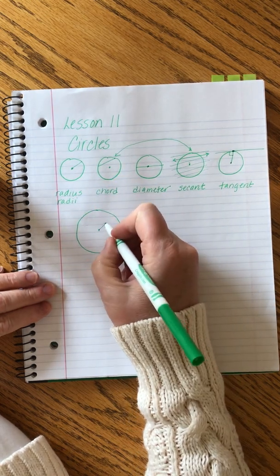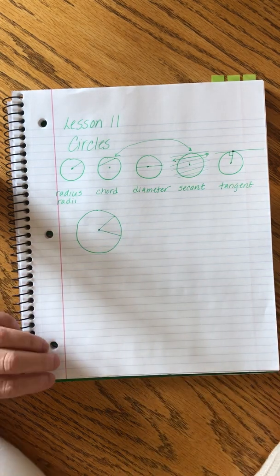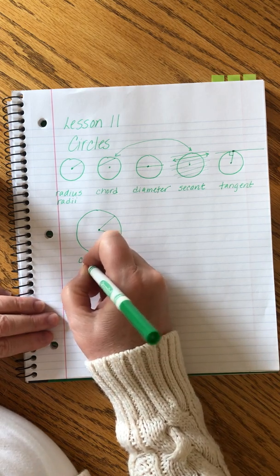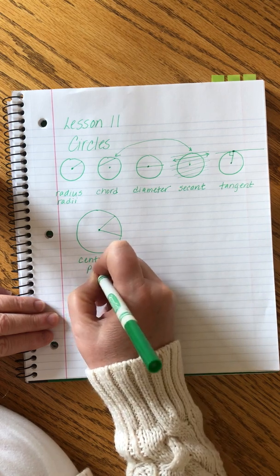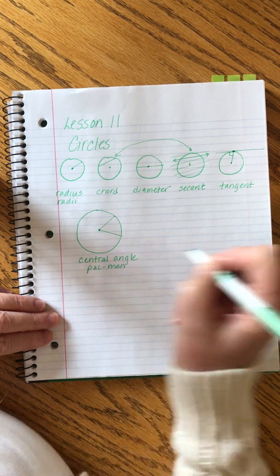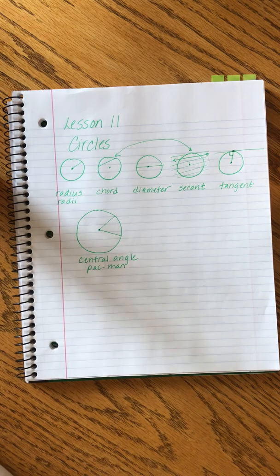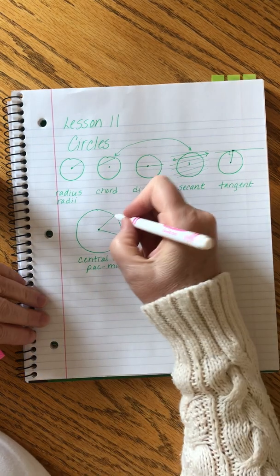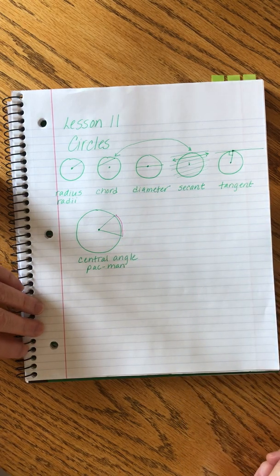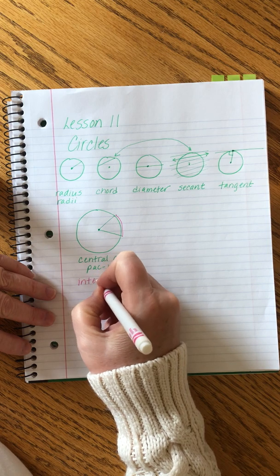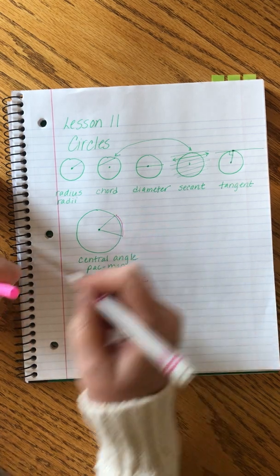That's the center of the circle. Sometimes we have an angle that comes out from the center, and it looks to me like a Pac-Man, but we call it a central angle. I mean, I call it a Pac-Man too. And what's helpful about that is that we remember that the Pac-Man is taking bites out of the circle. This area right here is what we call the intercepted arc. It's the amount of his bite.